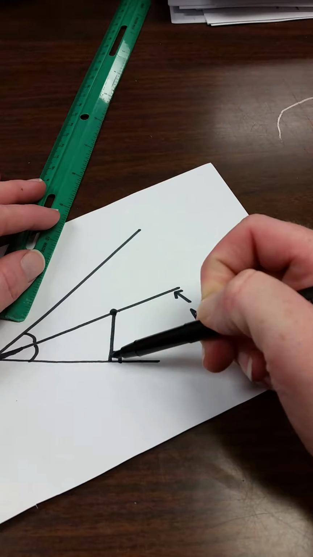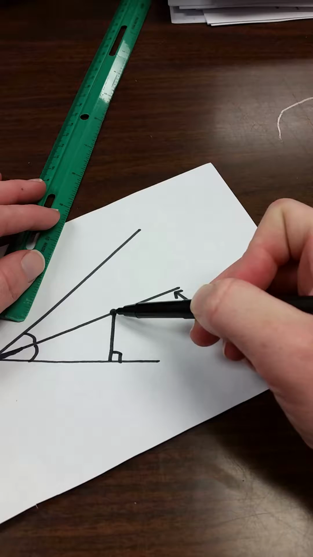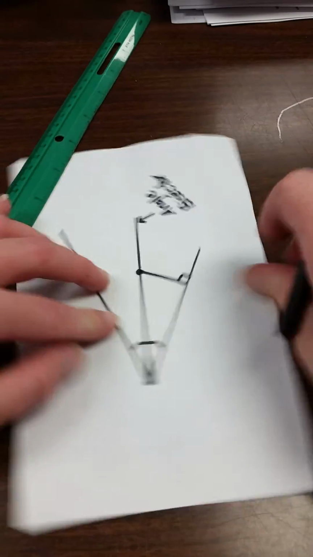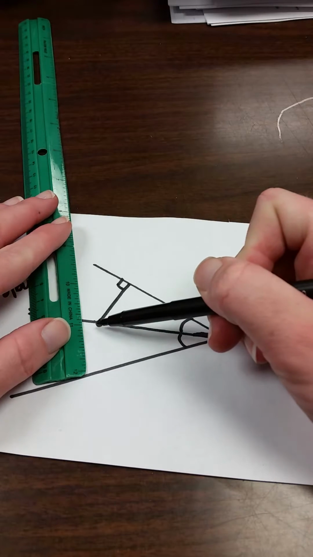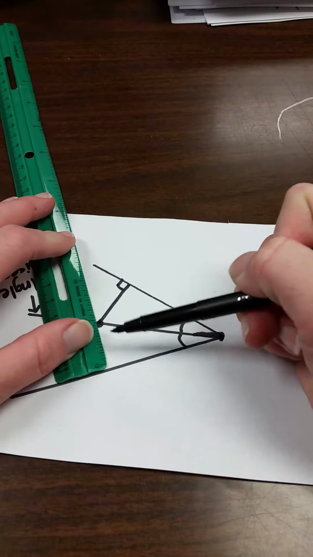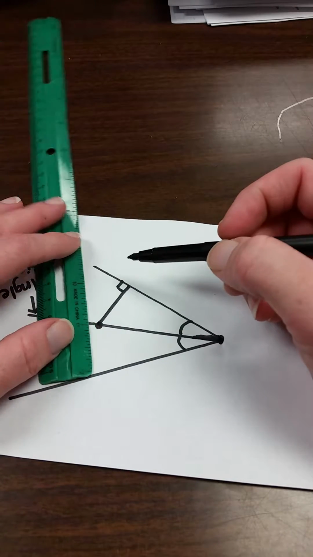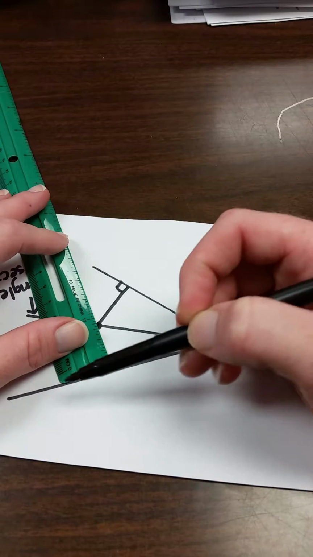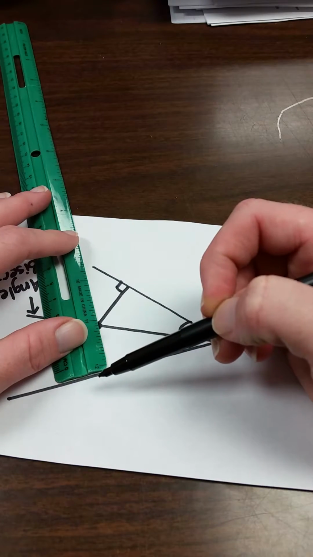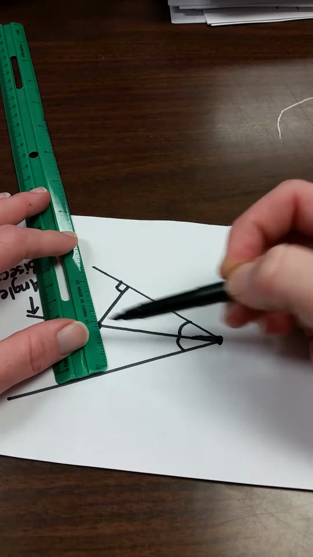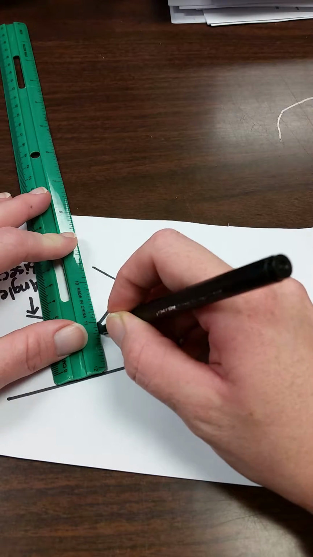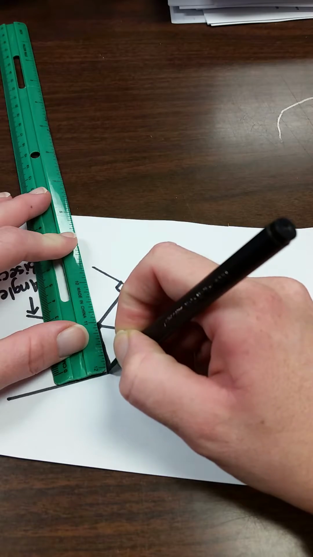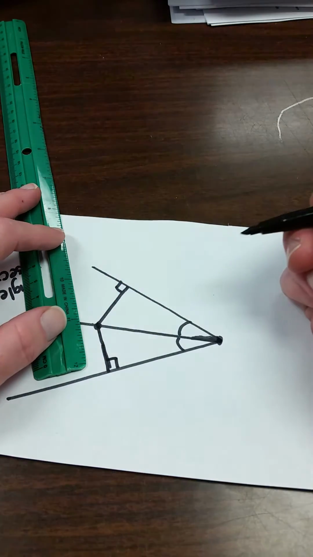So what you just drew represents the shortest distance from this point to that side. Now turn your angle over and you're going to do the same thing on the other side. From this point to this side, we want to draw the shortest distance. So again, we're not going to line it up like this. We're going to line up the bottom of our ruler even with the side. Make sure it goes through our point, and then draw the line that goes straight down and makes a right angle.